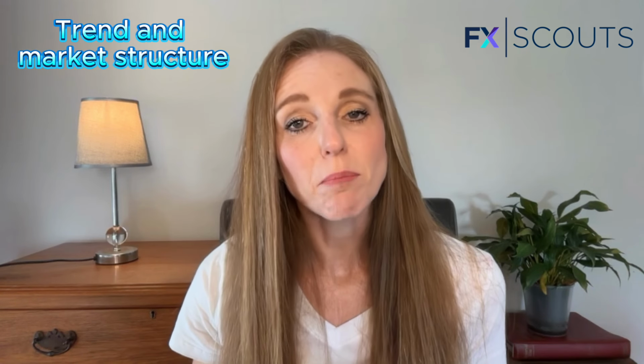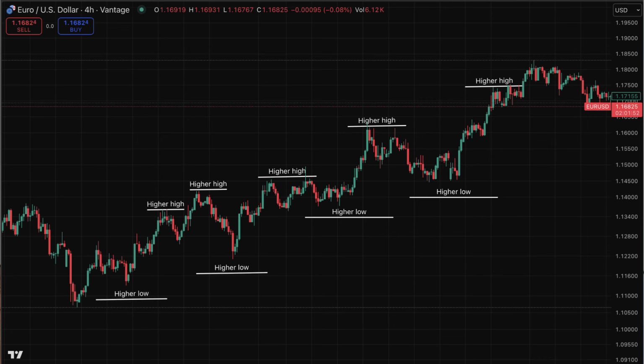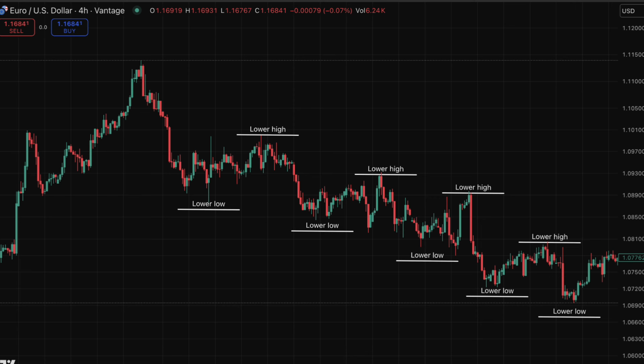Firstly, we'll cover trend and market structure. This is always where you start. Trends reveal themselves through market structure. So in an uptrend, the chart prints a sequence of higher highs and higher lows, and in a downtrend, it prints lower highs and lower lows.